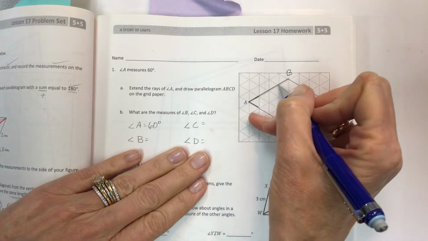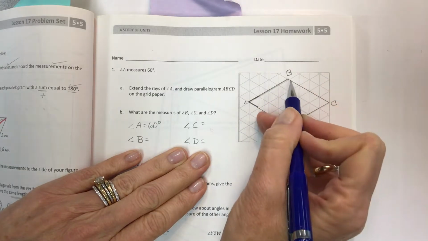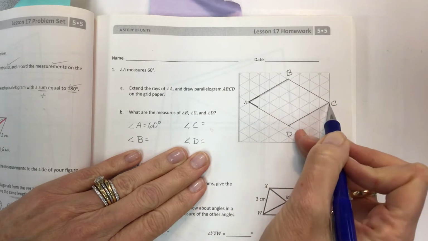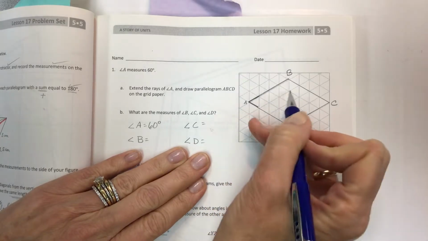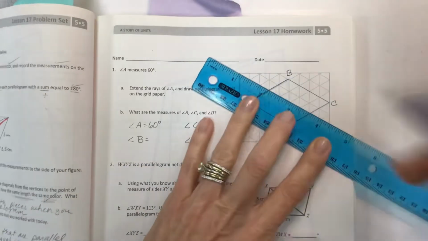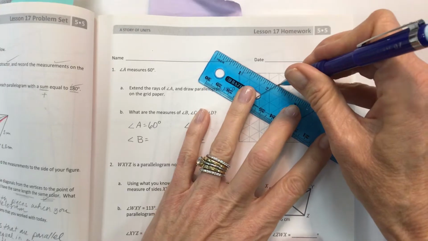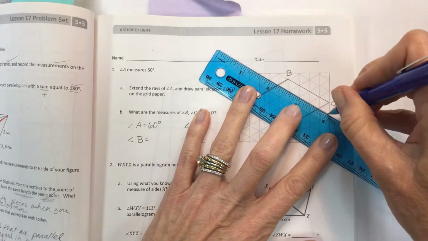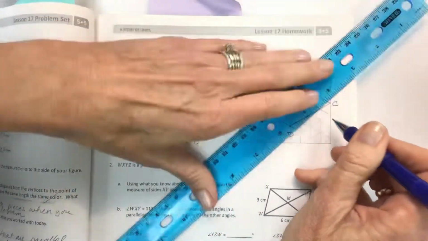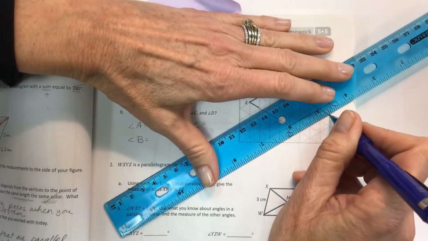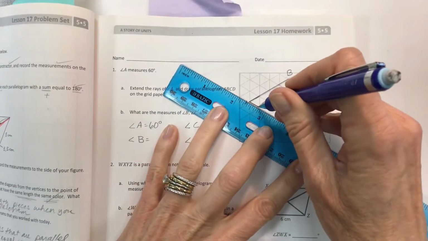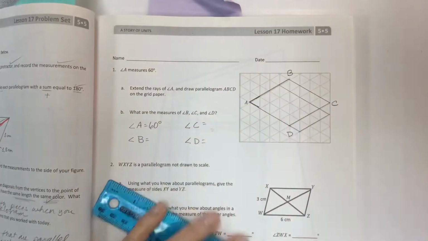You can extend this out. You can go all the way up to here. If you bring it down, you might run out of room. If you want to stop shorter, you can also go down this way. If you wanted to make something that was a little bit longer, that's fine. And then you'd have to bring it back. This would be a nice little parallelogram here. So you have lots of options, okay?